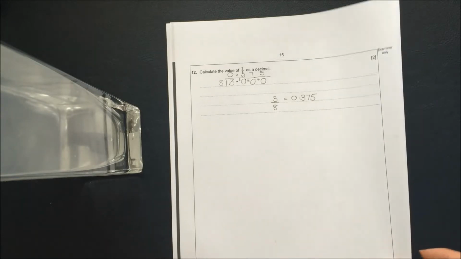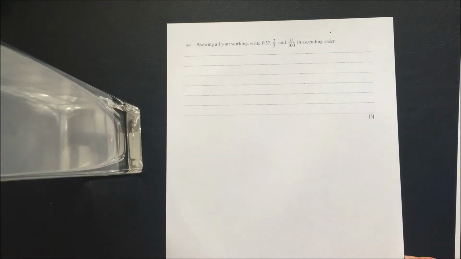Here we are. Now if you pause the video and have a go at this question, press play when you're ready. This question says, showing all your working, write 0.37, 2/5 and 35/100 in ascending order.